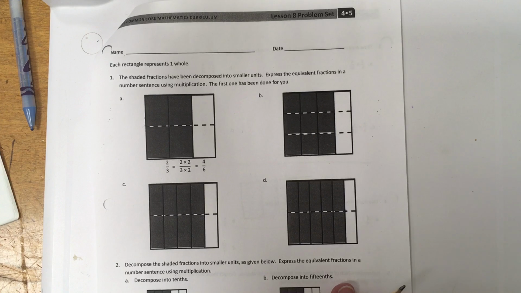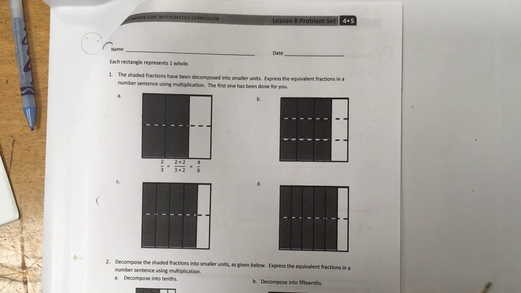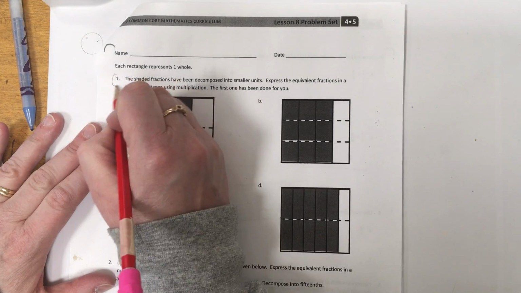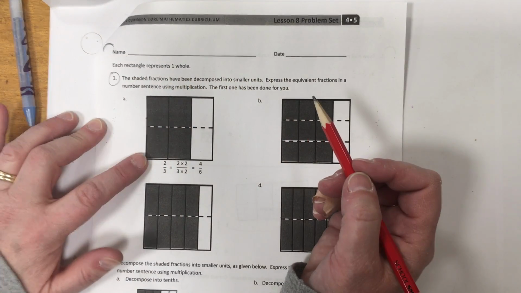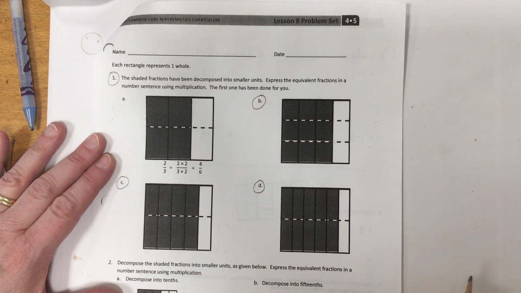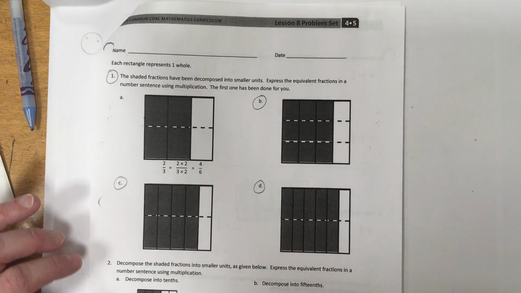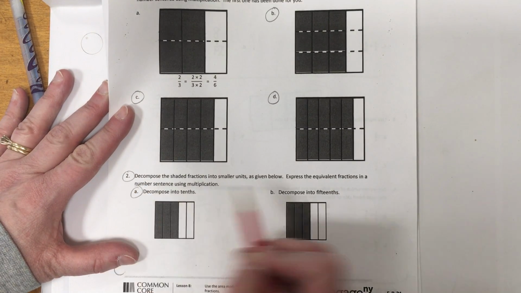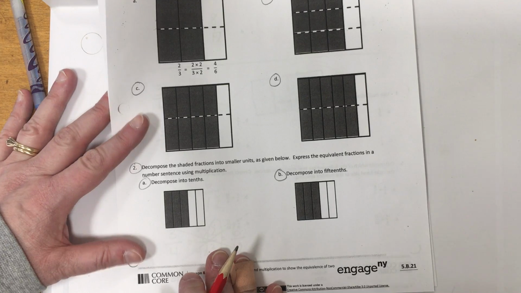Let's turn to the problem set. Okay, so I am going to have you do all of problem number 1. A has been done for you. You're going to do B, C, and D. And then you're going to do number 2, A and B. Flip to the back.